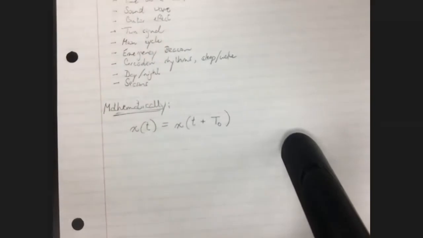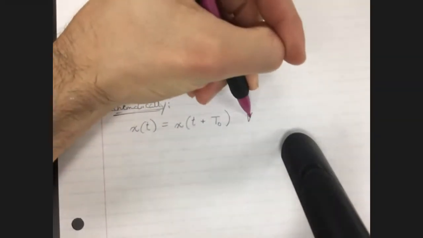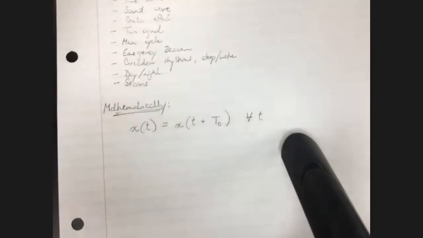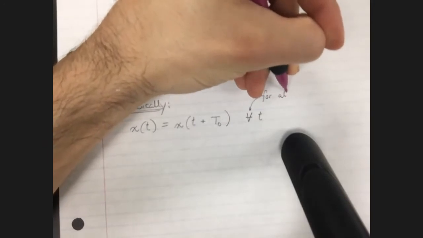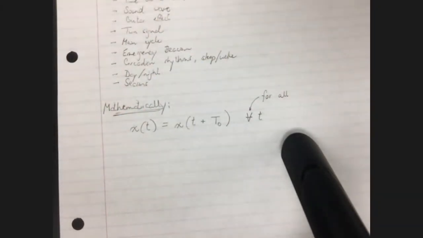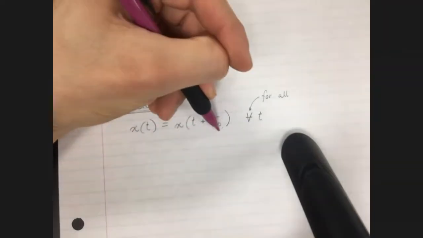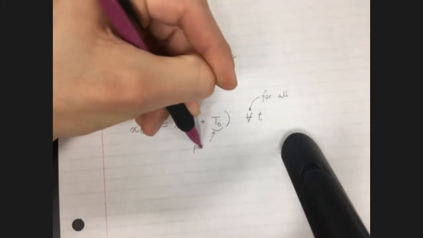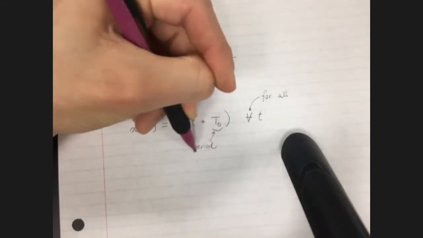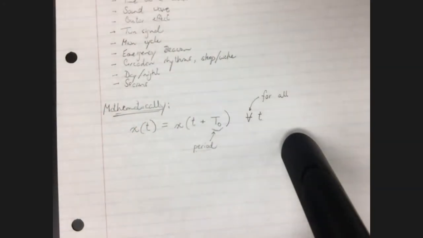And I'll say this is true for all t. So this upside down A symbol, that means for all. And then this T0 right there, that's going to be your period. So that's the main definition.